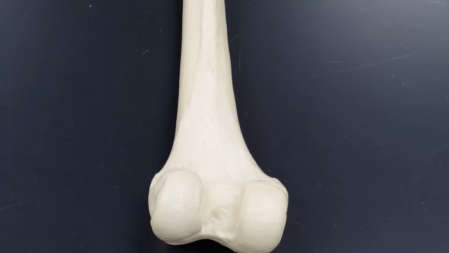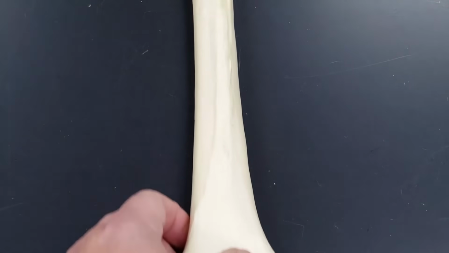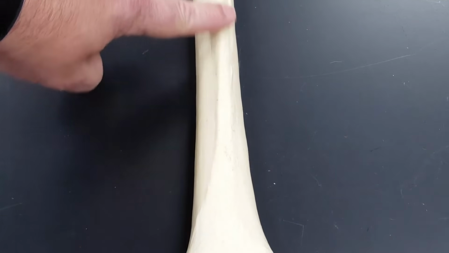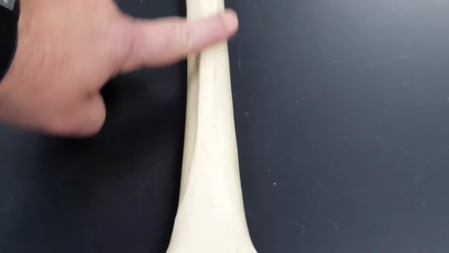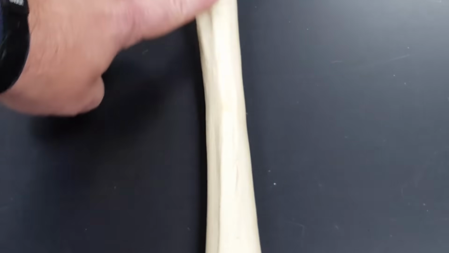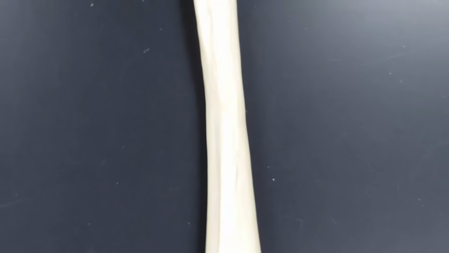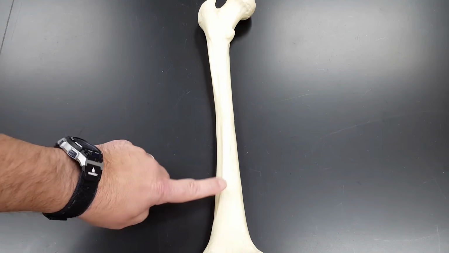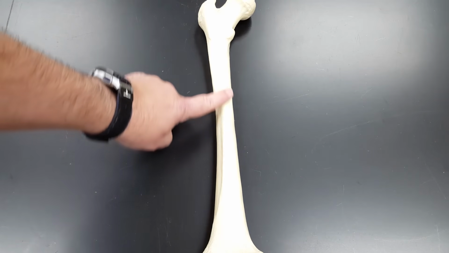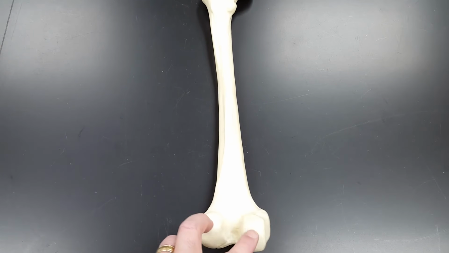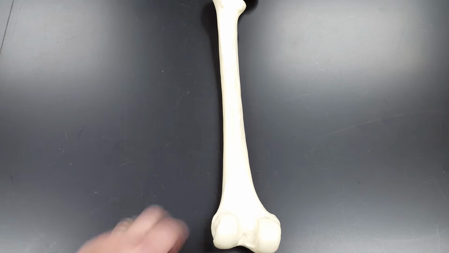I'm going to stay partially zoomed in here because I want you to watch my finger as I run up the shaft of the bone. Do you see this line that I'm following here? This is a feature on this bone called the linea aspera, or the aspiral line. It's on the posterior side of the bone where these two condyles are. This is the back side of the bone.